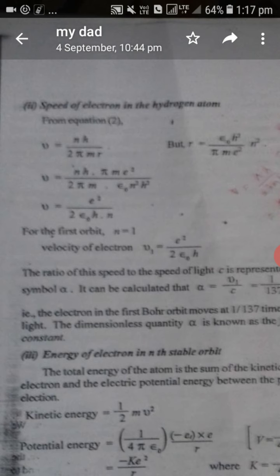Substitute the value of r in this equation, then what will you get? nh divided by 2 pi m into r, that is pi m e square divided by epsilon naught n square h square. Here pi cancels, n cancels, h cancels, then m cancels. Then what will we get? e square divided by 2 epsilon naught h into n.